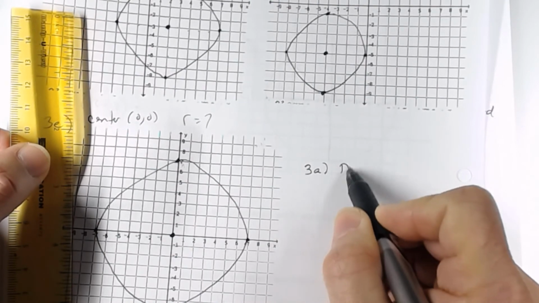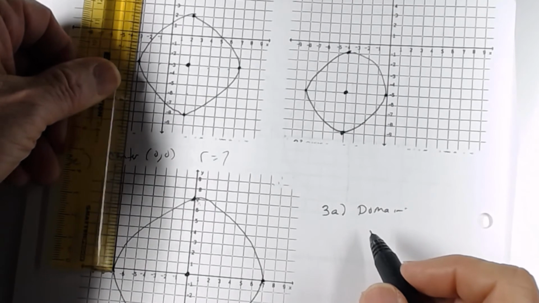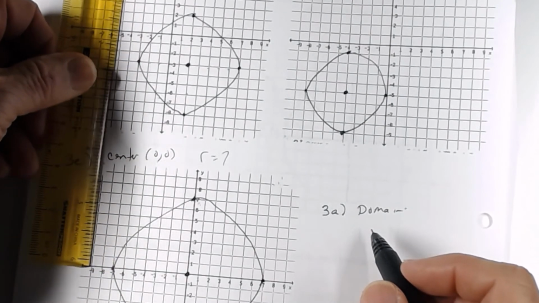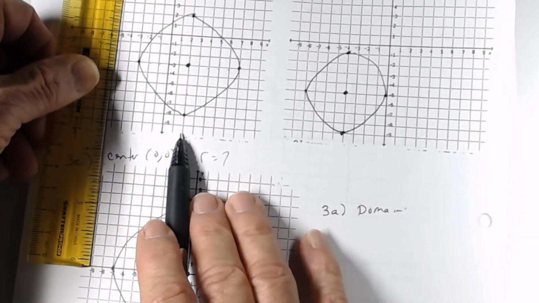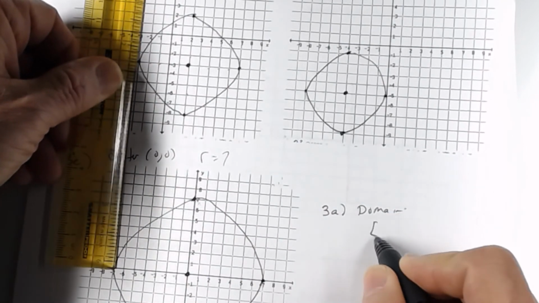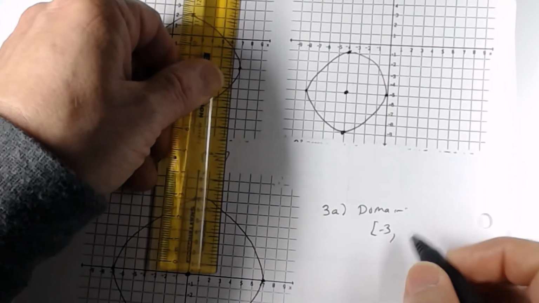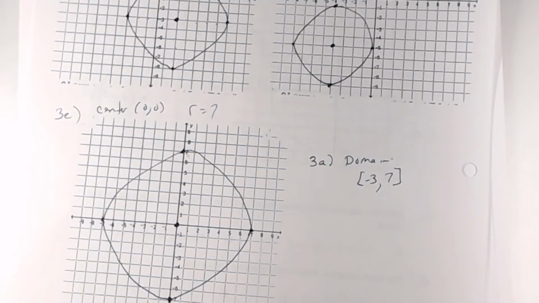3a, the domain. You're going from what x coordinate? You're not going to say -5, right? Because x equal -5 is nowhere on this circle. So you're going from -3, so bracket -3, comma, all the way to what? 7 with a bracket. So that's your domain. For the domain, you go from the smallest x coordinate on the graph to the largest x coordinate on the graph.